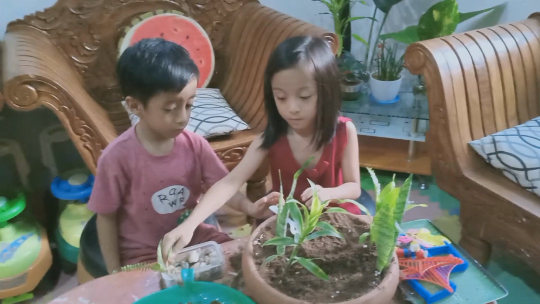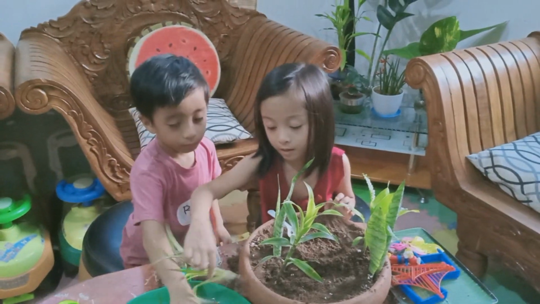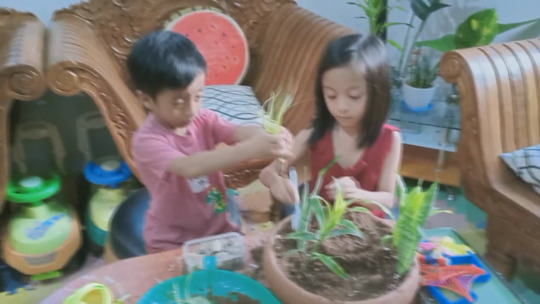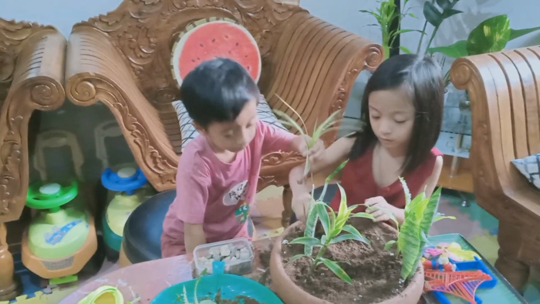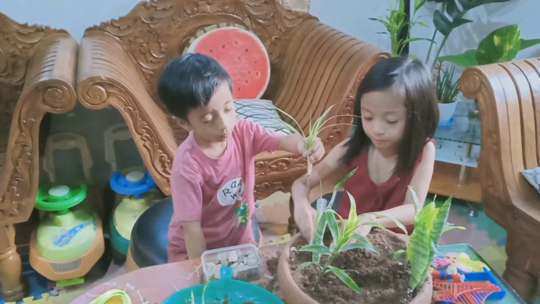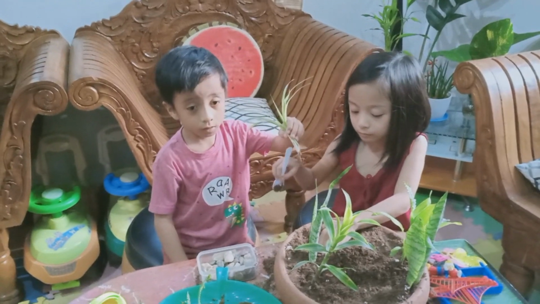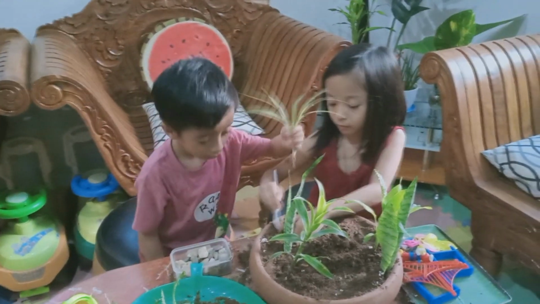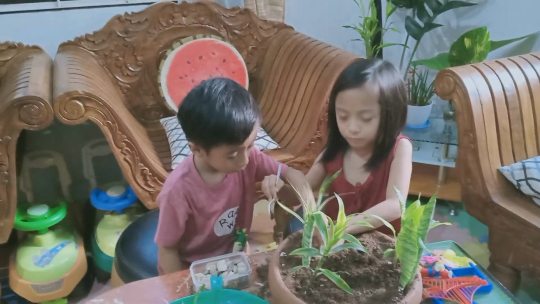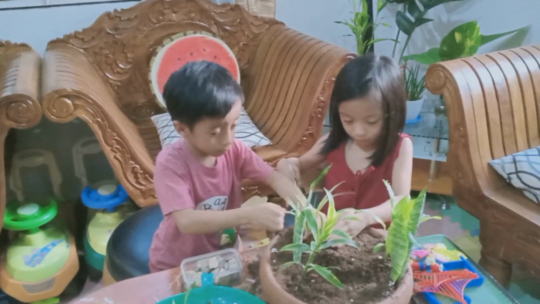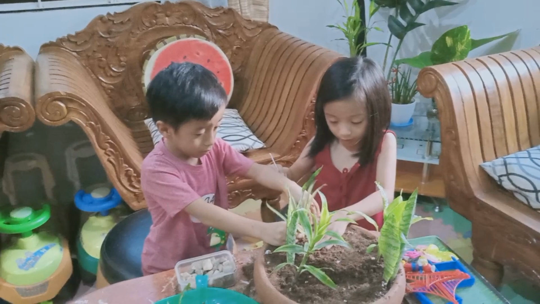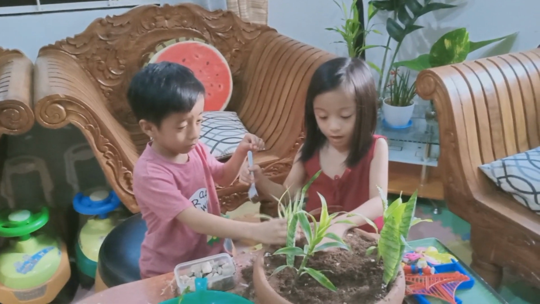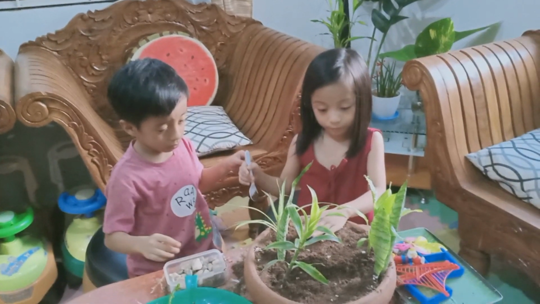Spider plant. Okay, faster. You put a deep hole, and you put the spider plant there properly. Spider plant also is effective in removing air pollutants. So we need to have that at home.